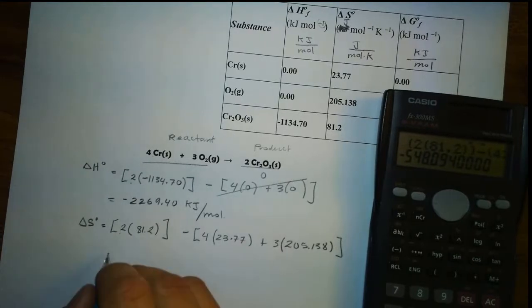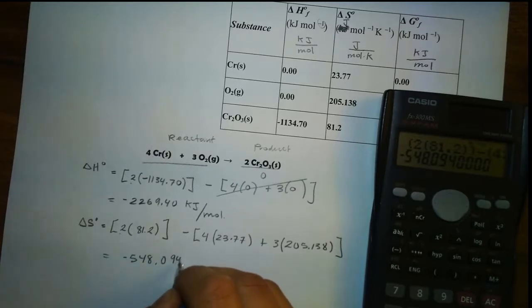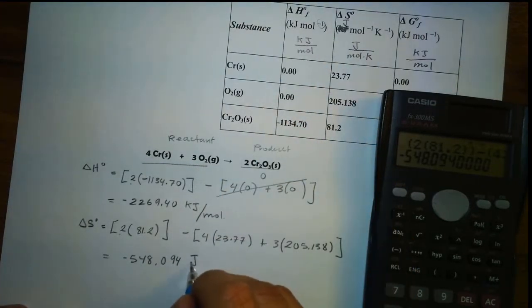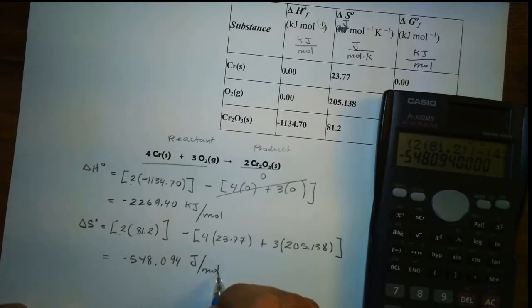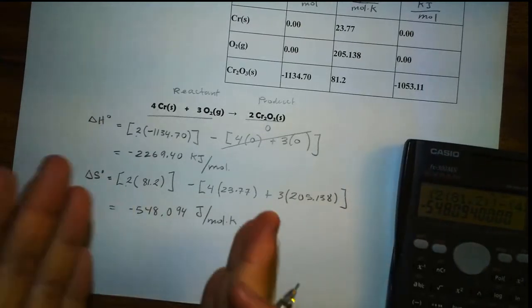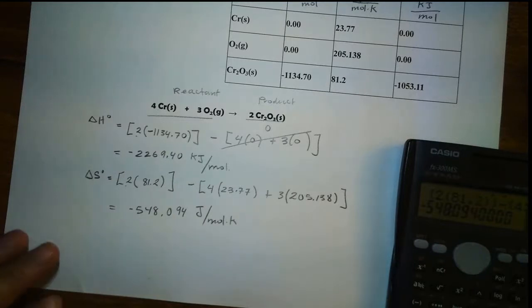And there you go. We have a final answer equal to negative 548.094. Isn't that easy? And what's the unit for it? Of course, it is joule per mole Kelvin. So that's the beauty of using parentheses. We don't have to simplify it individually. We just plug in directly into the calculator.